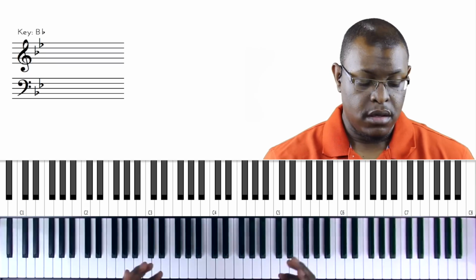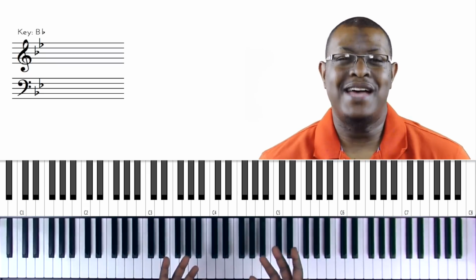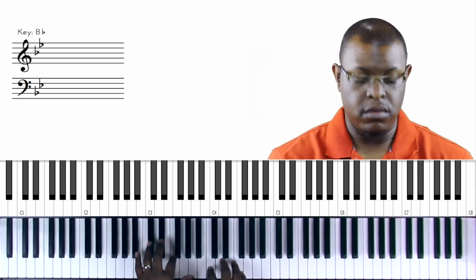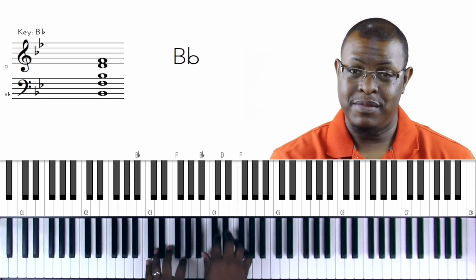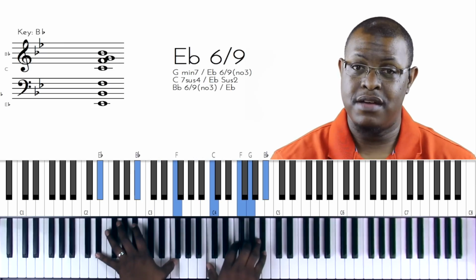And we're going to use a 4-chord song to help us demonstrate these passing chords. All right. So the song will go B flat major, C minor 7, D minor 7, to E flat major 7.